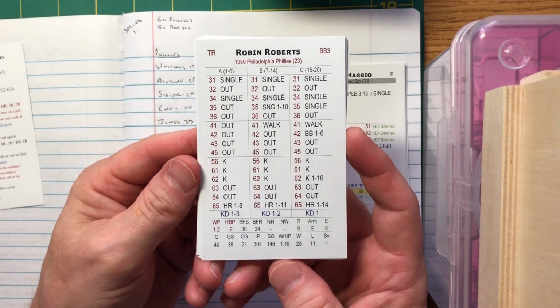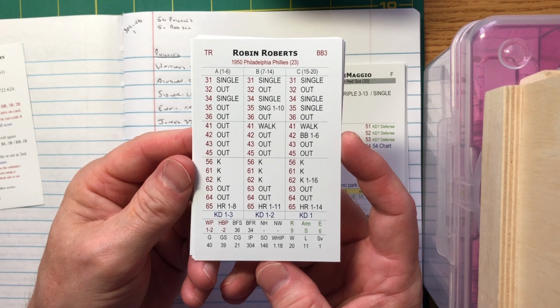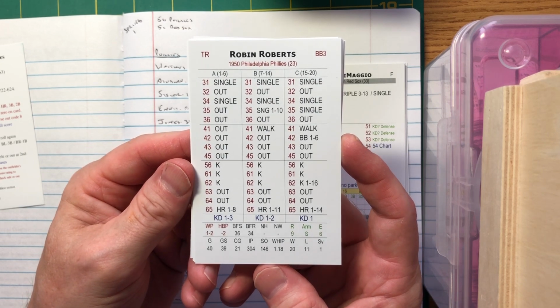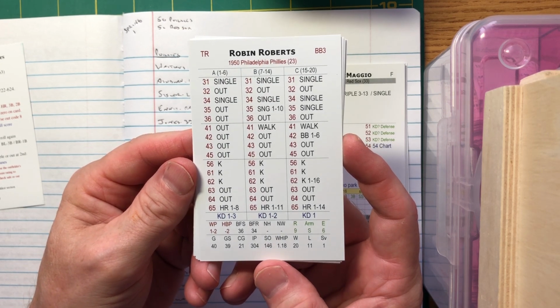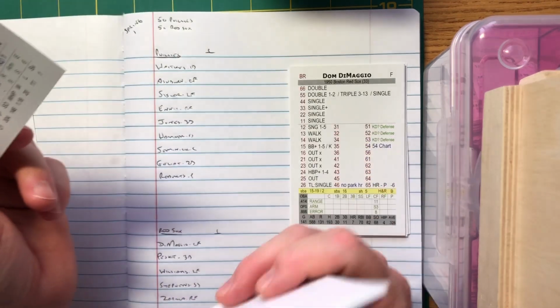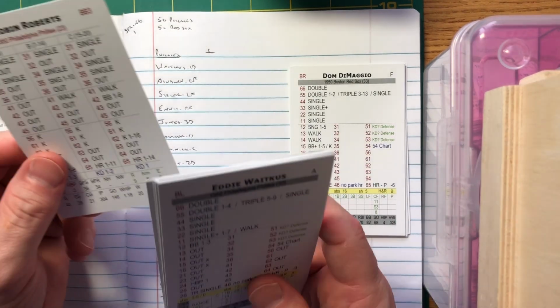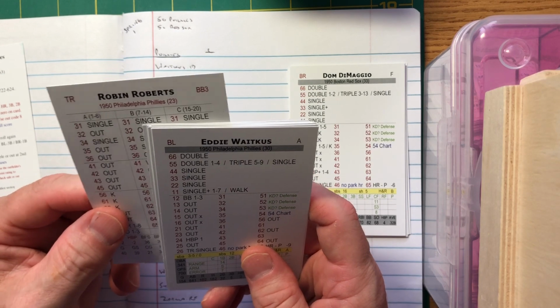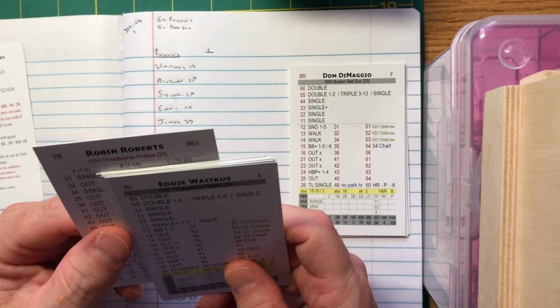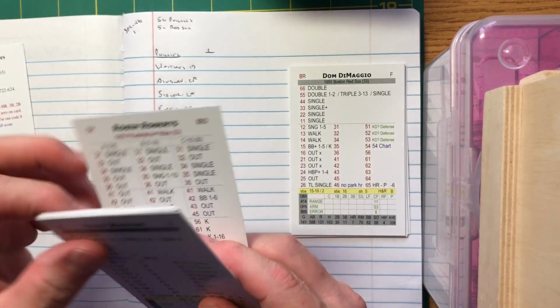In 1950, Robin Roberts had 39 starts, 21 complete games, 304 innings, a 20-11 record, and of course he won their biggest game of the season over the Dodgers on the last game of the regular season.